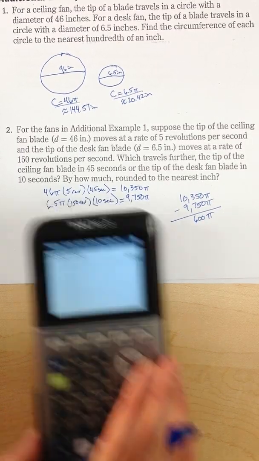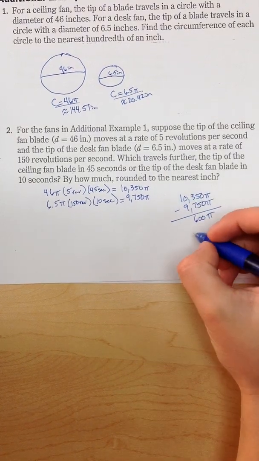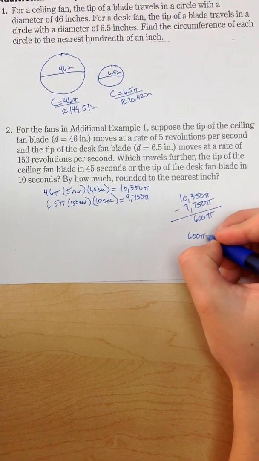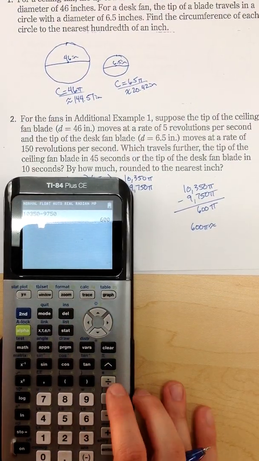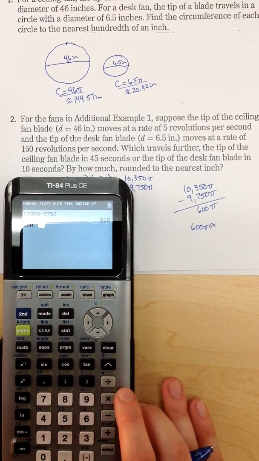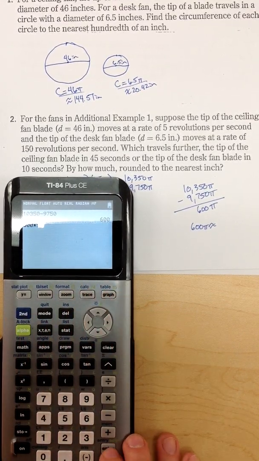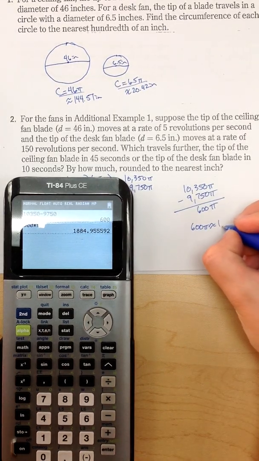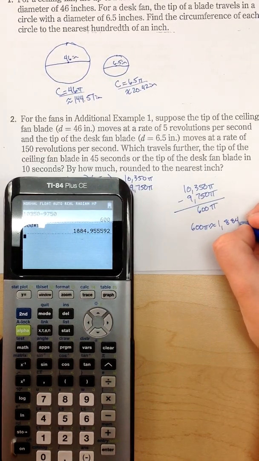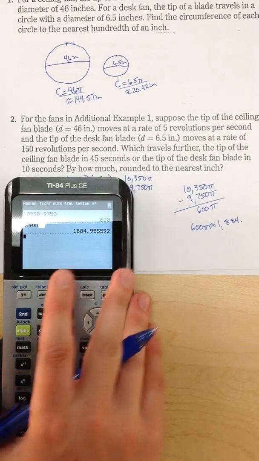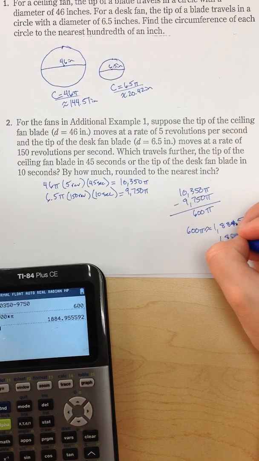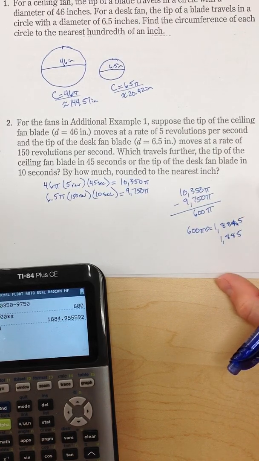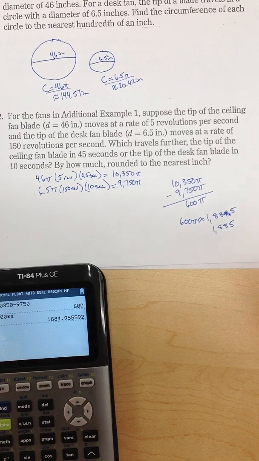And then from there, what you're going to do is now you're going to do your approximation part. So now I would take 600 times pi on my calculator and do my approximation now. And the reason I wait till the end is you just get a lot nicer numbers. So 600 pi would work, and you get approximately 1,884.9, and then what do we want to go to? Nearest inch, so I guess we are going to a 5 there, so approximately 1,885.